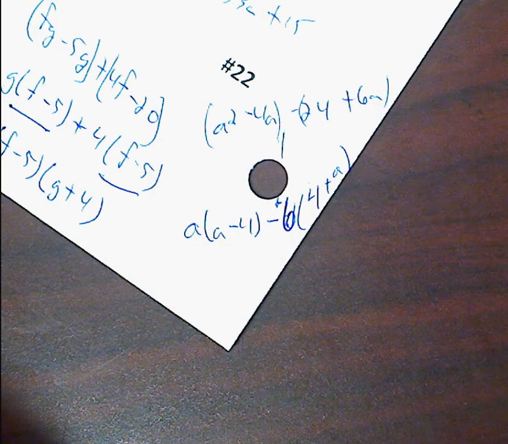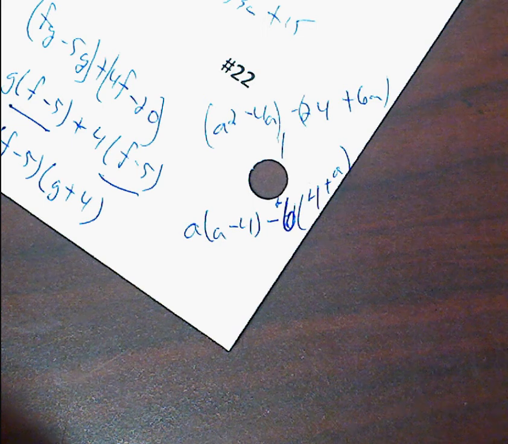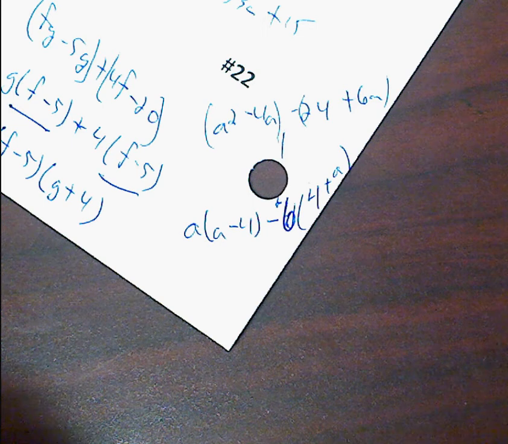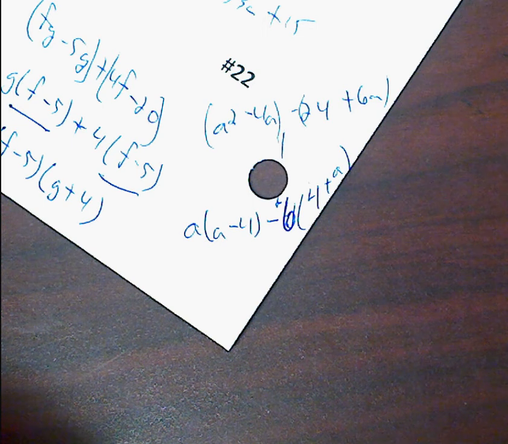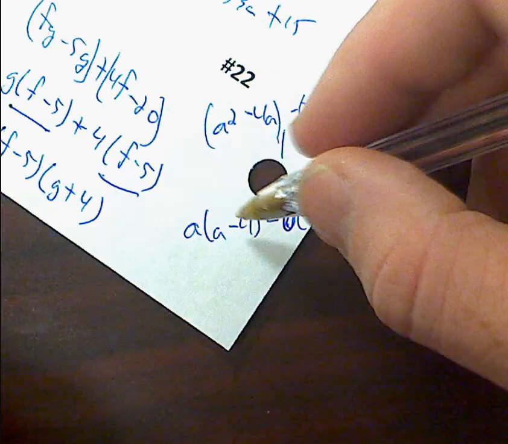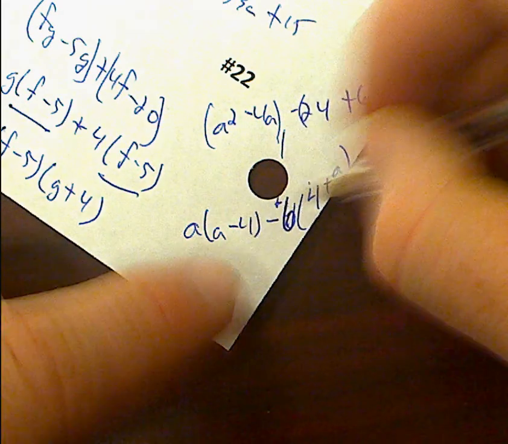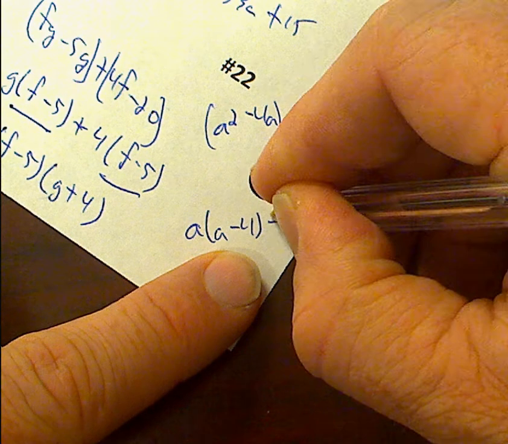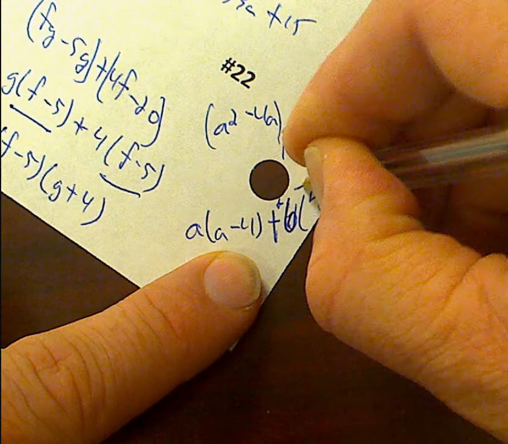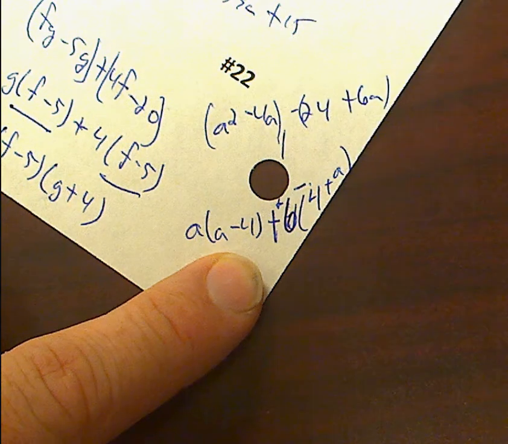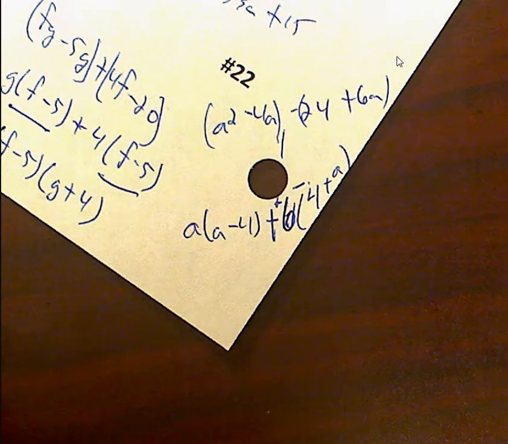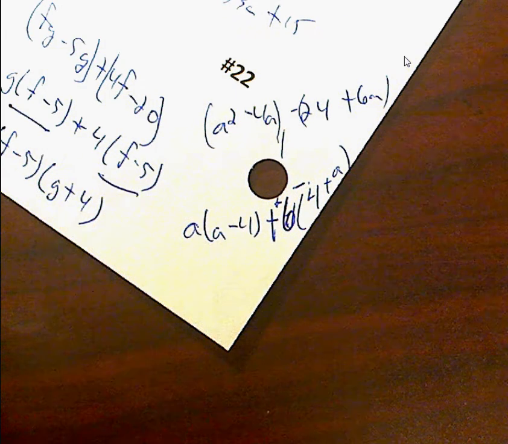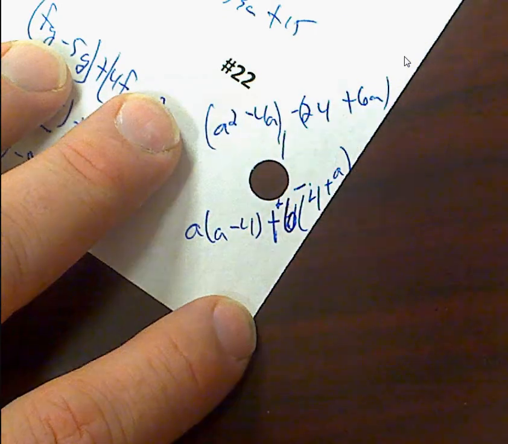I'm trying to think. So I think I'm going to teach you today that if these are opposites, I can go ahead and take a negative out. I make this a plus, change that to a negative. Let me see, hold on. How do I want to say this?